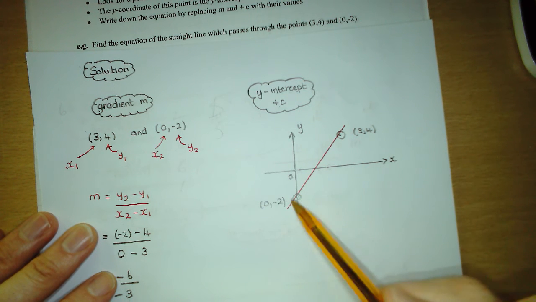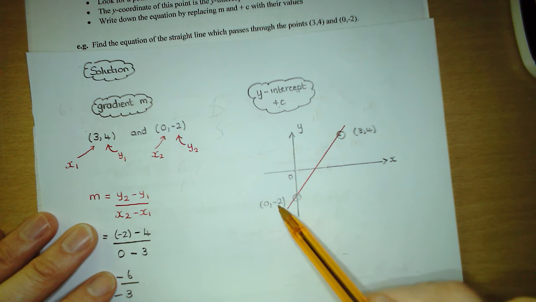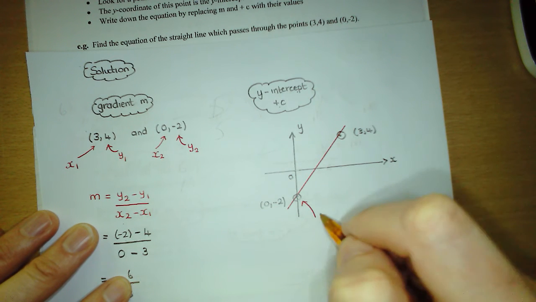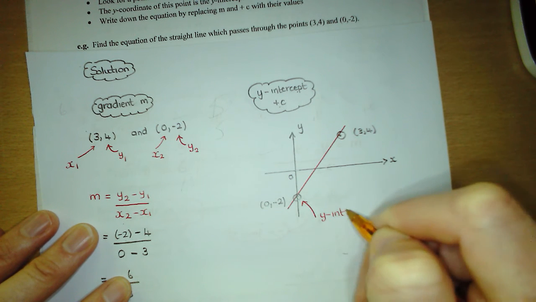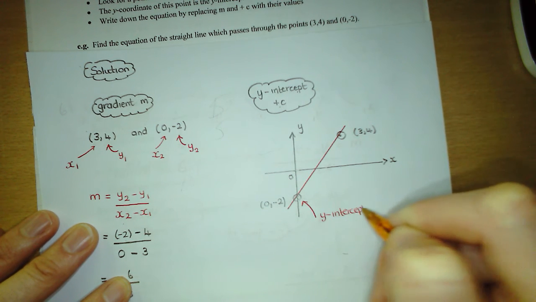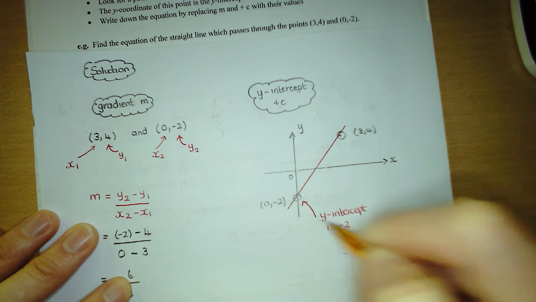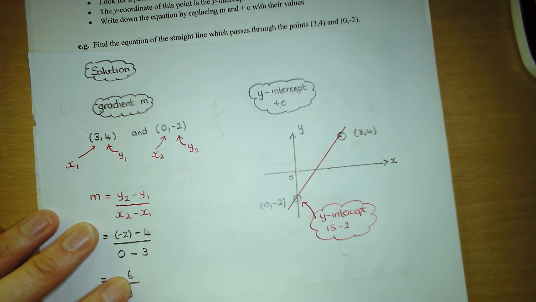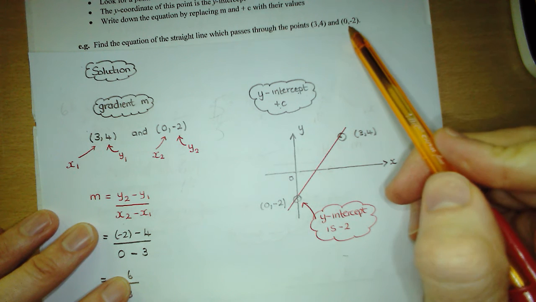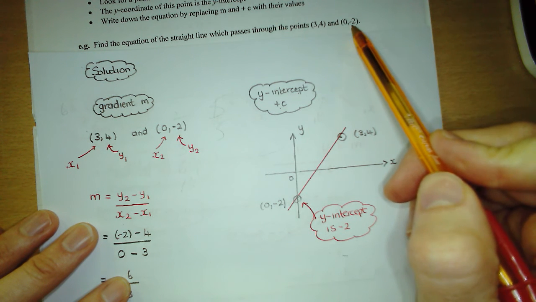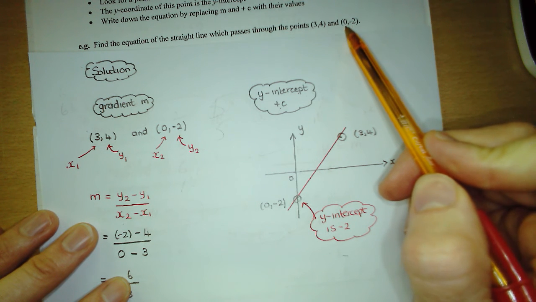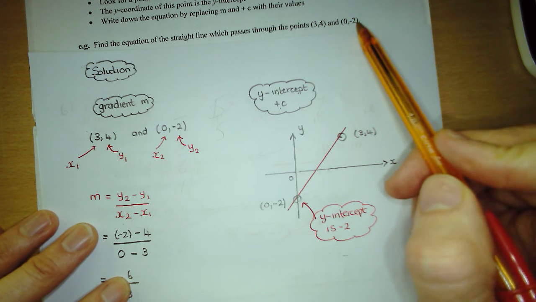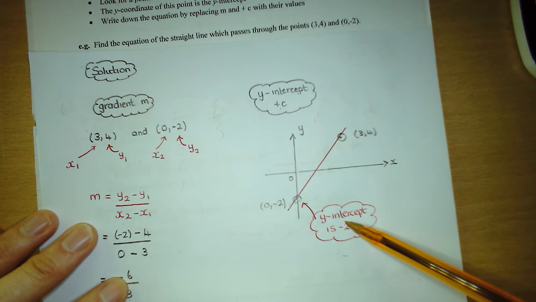Now, the y-intercept plus c is where the line cuts the y-axis. So you can clearly see the line cuts the y-axis at negative 2. So the y-intercept is negative 2. Now the other way of doing it without a sketch here is that the y-intercept is always the y-coordinate of the point that has an x-coordinate of 0. So if you have a point with an x-coordinate of 0, whatever the y-coordinate of that point is, that will be your y-intercept.